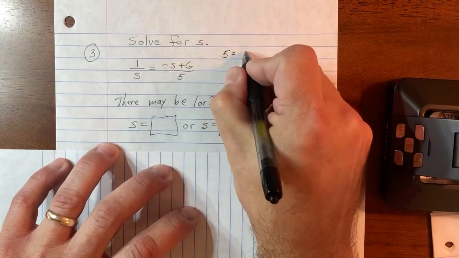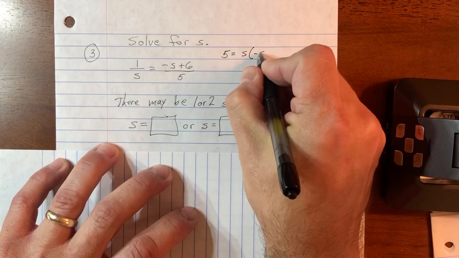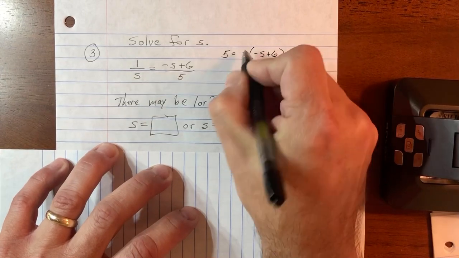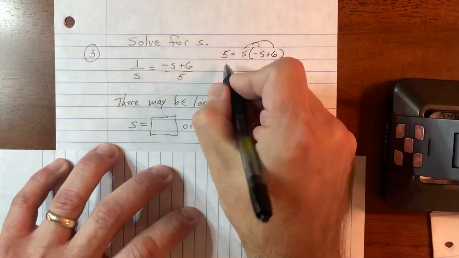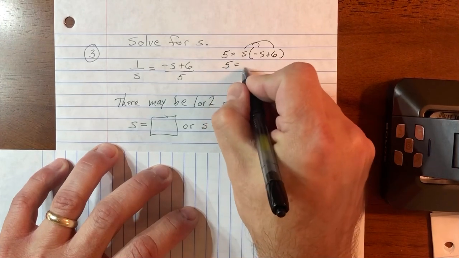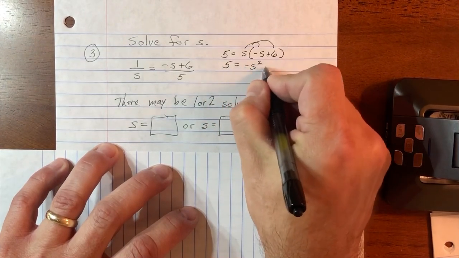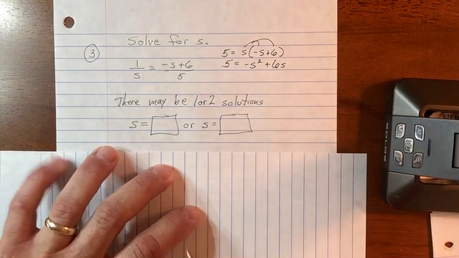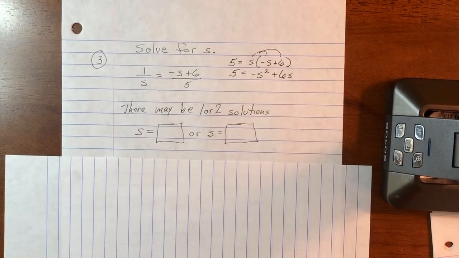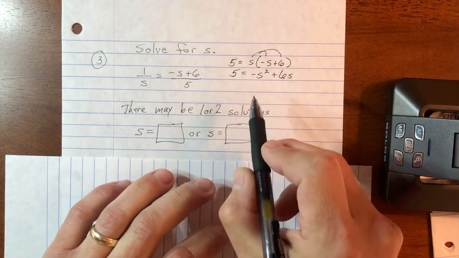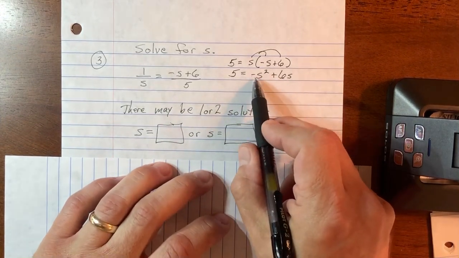S times this, that would be S times negative S plus 6. So let's distribute that S. We get 5 equals negative S squared plus 6S. Now this time we don't have S squared on both sides, so we can't just cancel them out. You know that we're going to get two solutions because this is a quadratic and we're going to have to factor it. But in order to factor this, it's way easier to factor if the S squared is a positive.